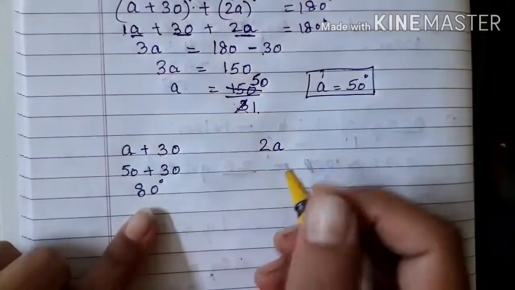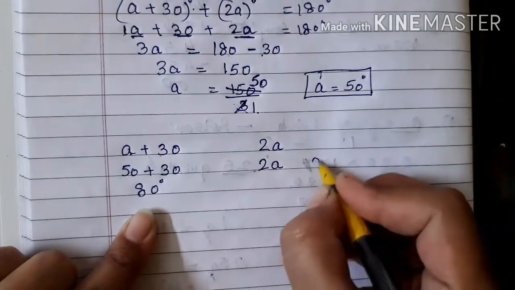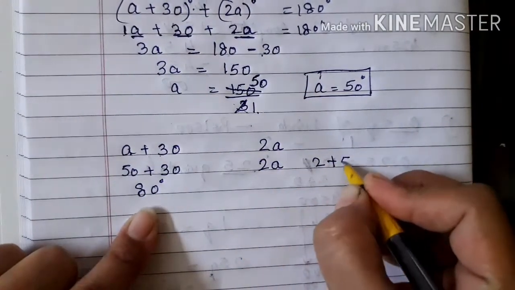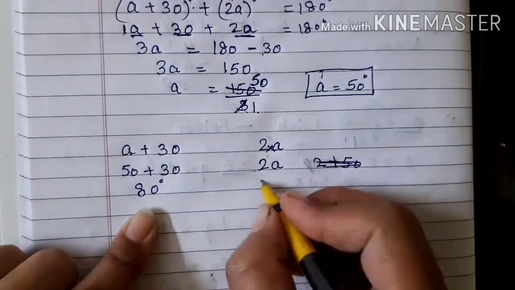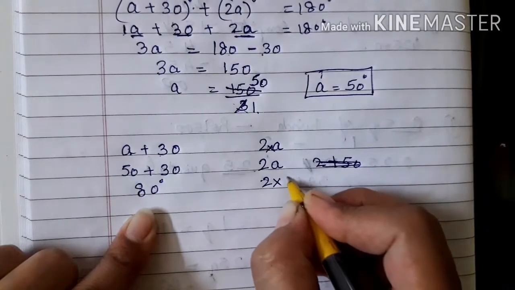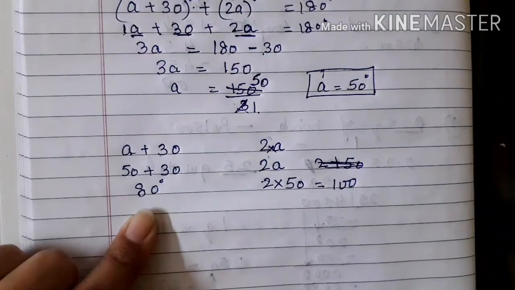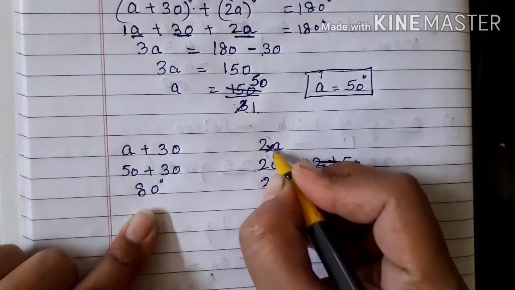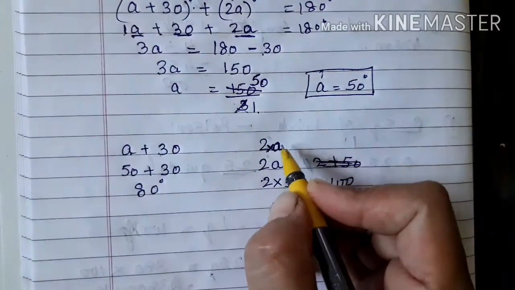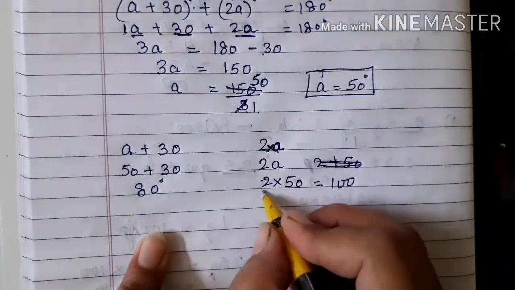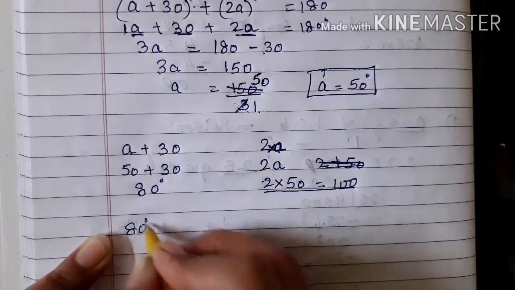So the first angle is 80 degrees. Whereas 2A means 2 into A. So we have to multiply it. Sorry, 2 into A, that is 2 into 50. The answer is going to be 100. This is multiplication. When there is no sign, we have to multiply. As we multiplied it over here, we have to multiply it over here also. So the answer is 100. So the two angles that we get are 80 and 100.